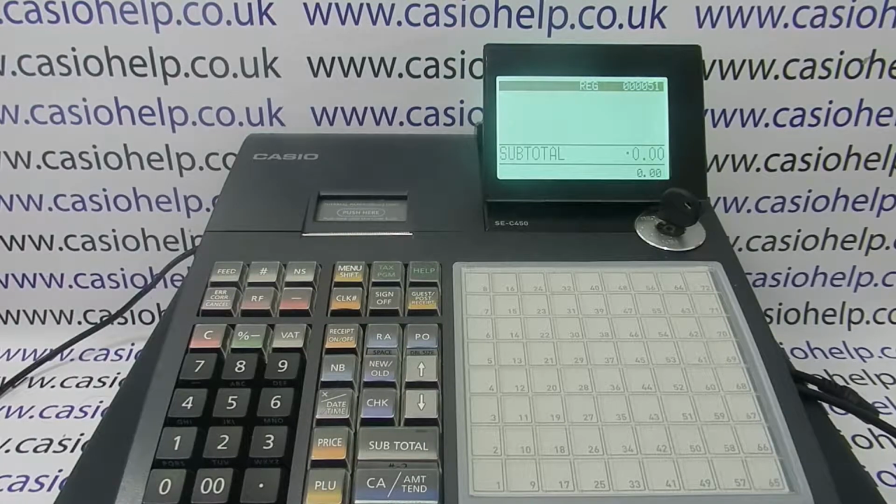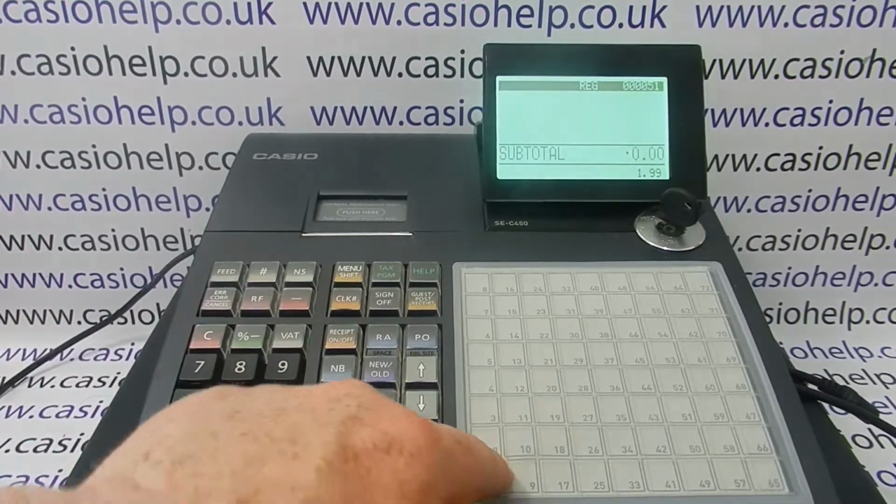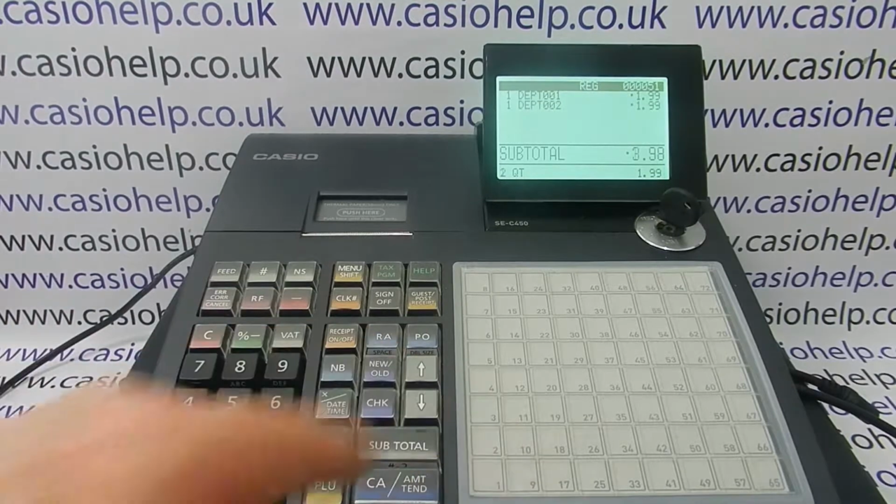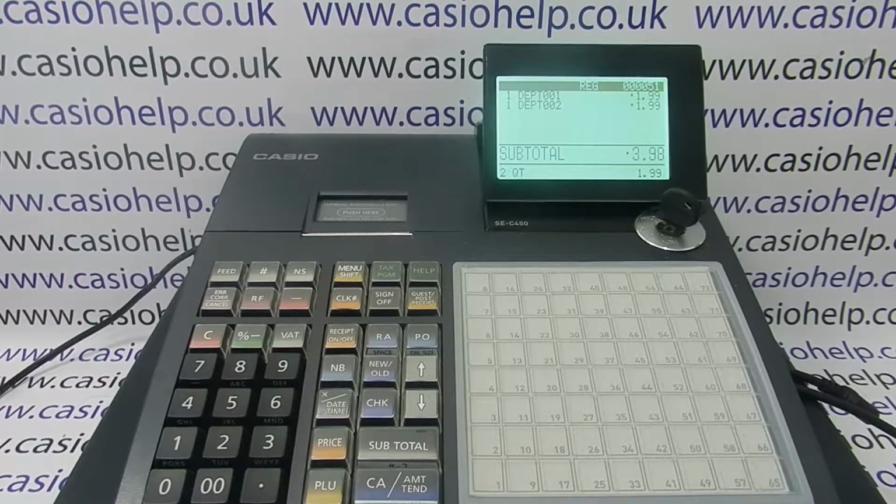This video from Casio Help, we're taking a look at department button programming on the SE-C range of registers. On the standard machines with a standard program on them, you have 72 department buttons which are open buttons as standard, and these can be pre-programmed with preset descriptions and preset prices, so that when you press the button it comes up with the price and default description. So it makes it quicker for people to put sales through, and it makes reporting more accurate.